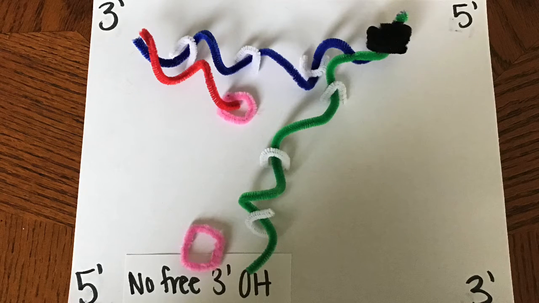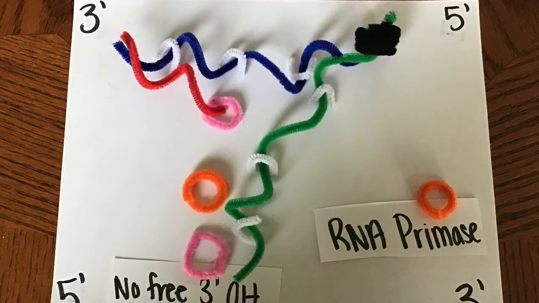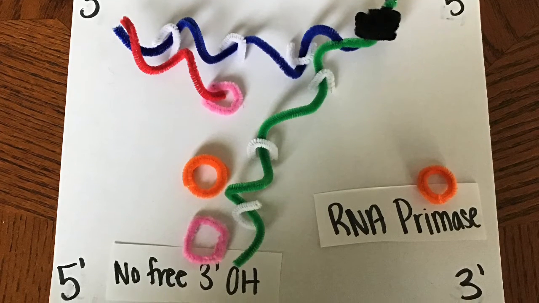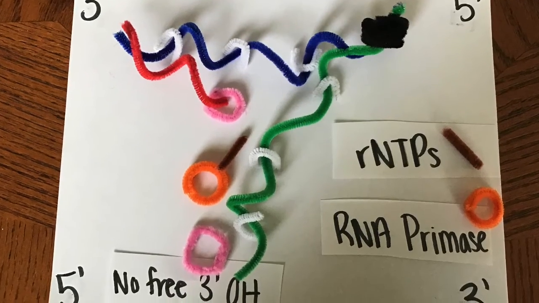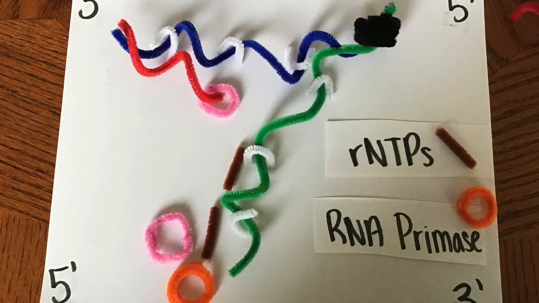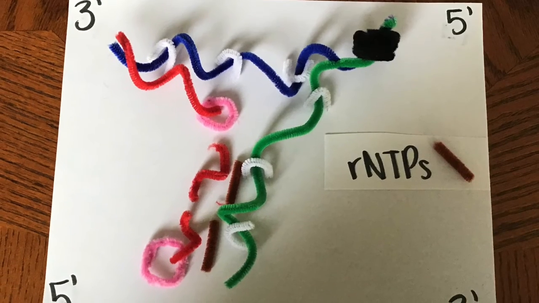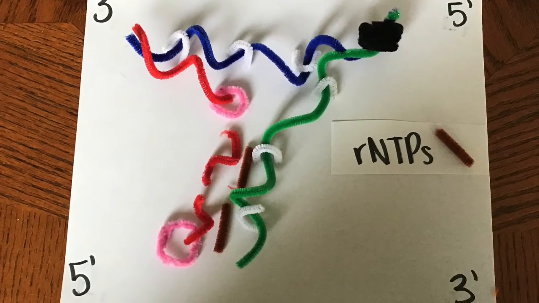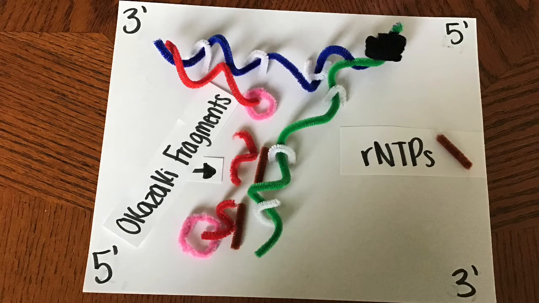The bottom strand does not have a free 3' OH group and requires the help of RNA primase. RNA primase, the orange circles, adds RNTP, a primer shown in brown, to provide a free 3' OH group for the DNA polymerase to add nucleotides. The primase adds in sections, which causes Okazaki fragments to form on the lagging strand.